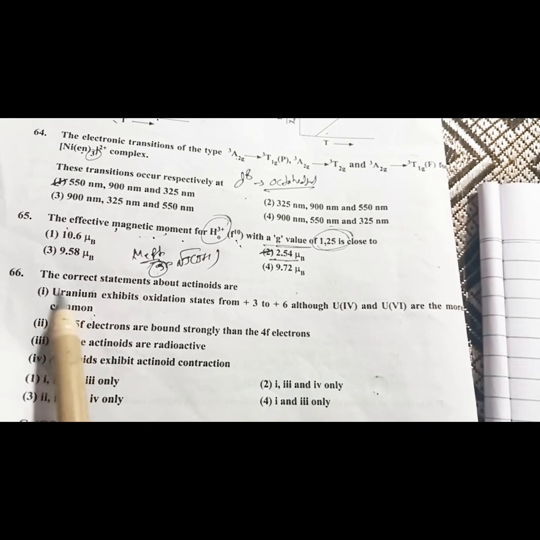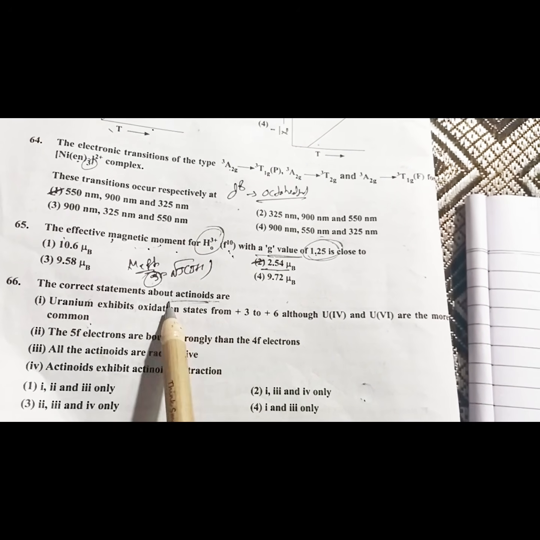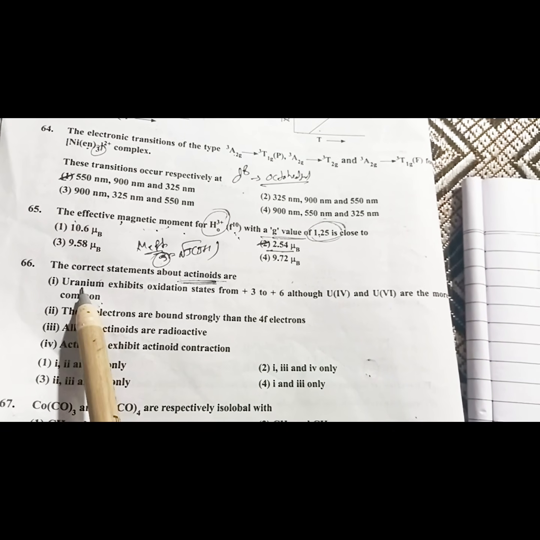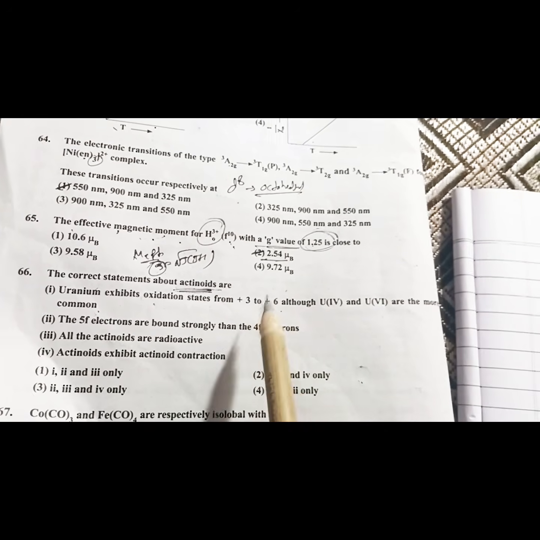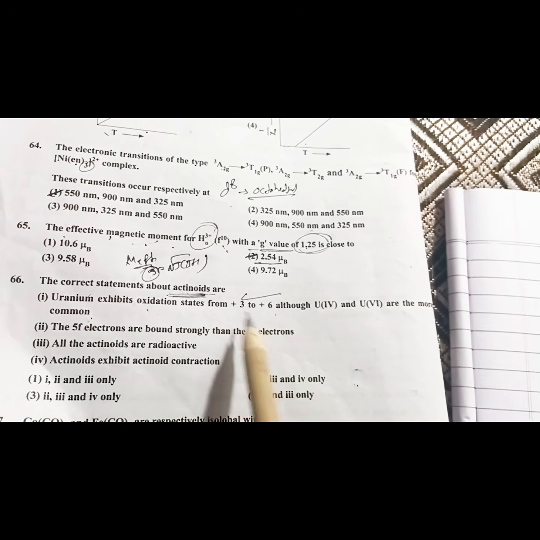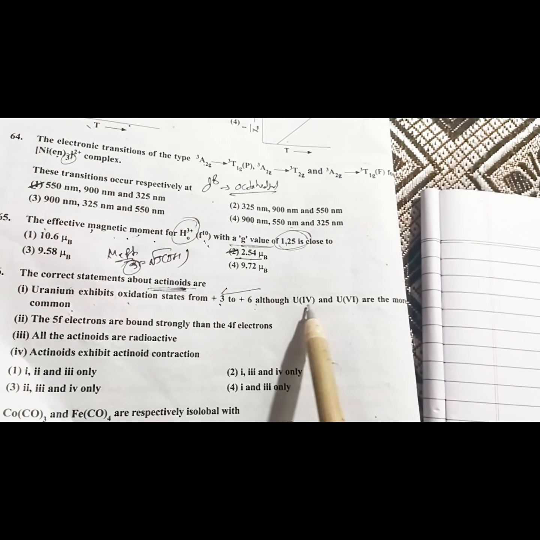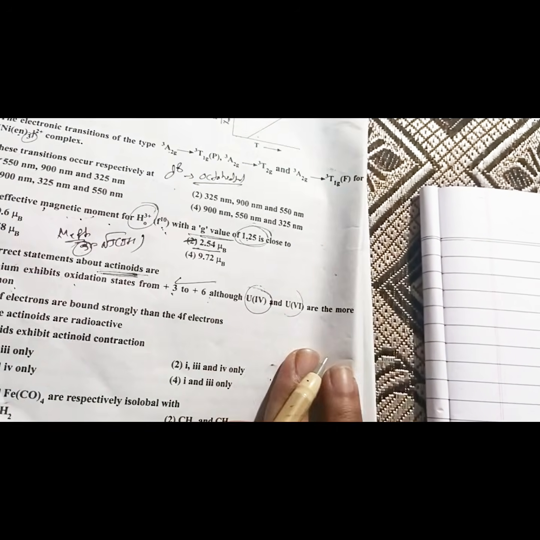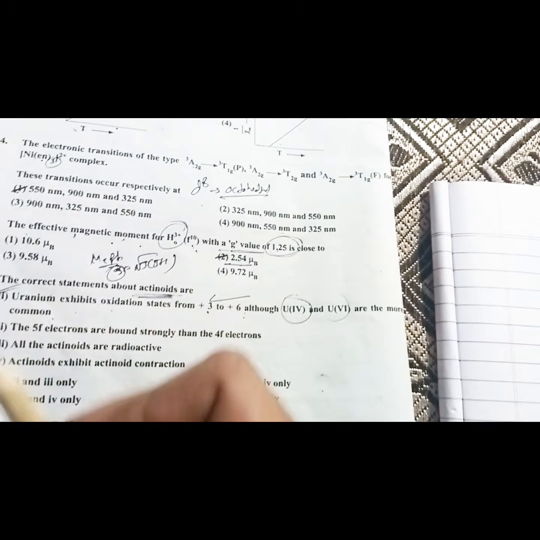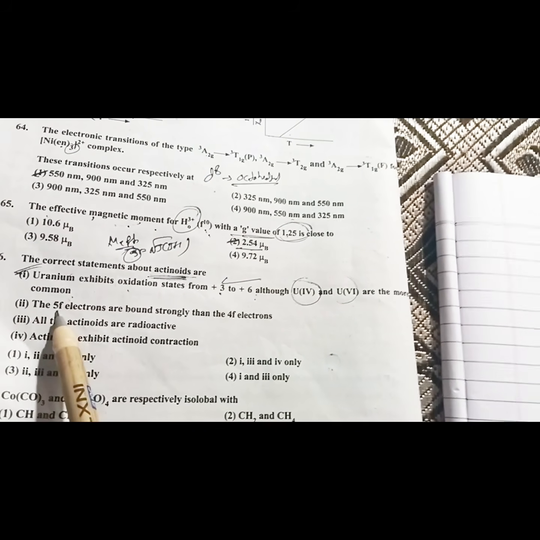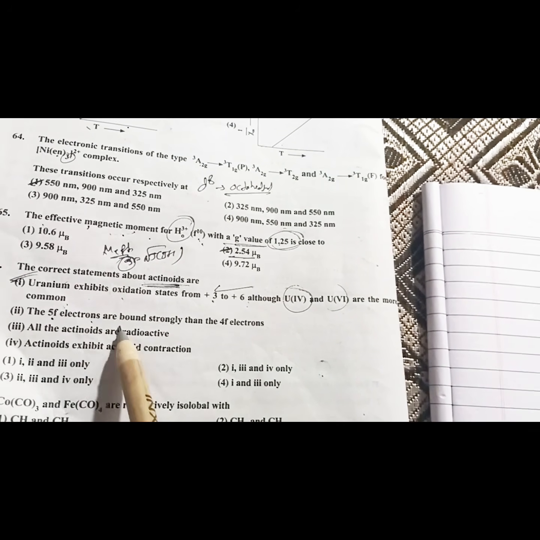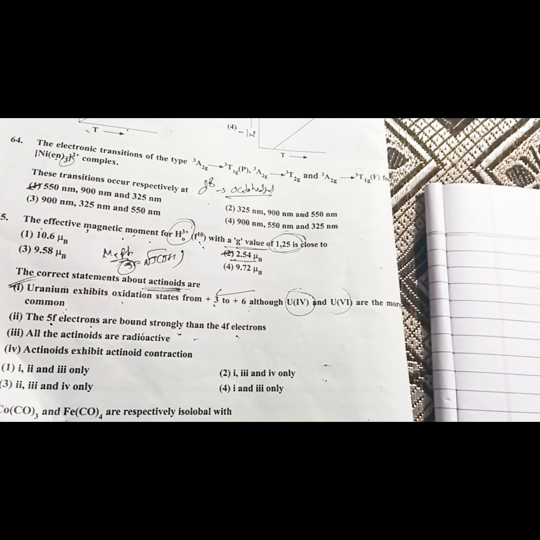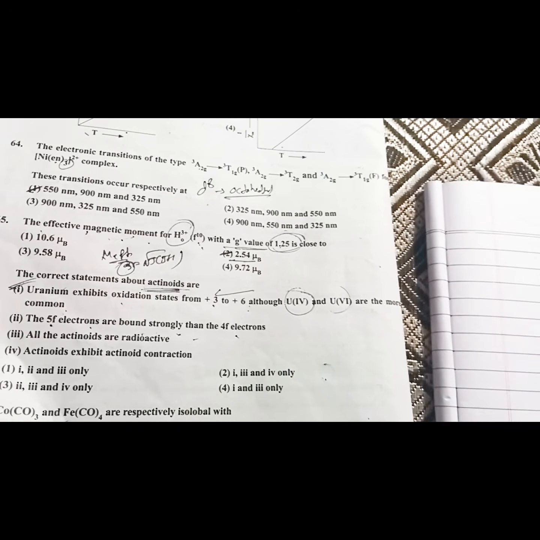For 66, what are the correct statements for the actinoids? They say uranium exhibits oxidation states from 3 to 6. Yes, right, and uranium 4 and uranium 6 are the more common ones. This is correct. Then, 5f electrons are bonded more strongly than 4f. No, I think this will be the incorrect option.